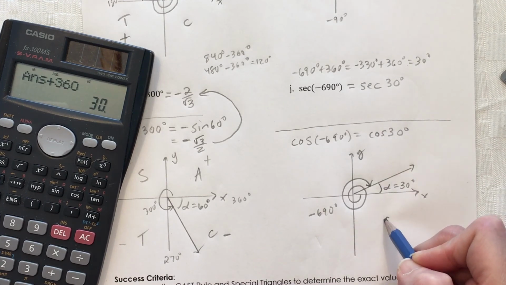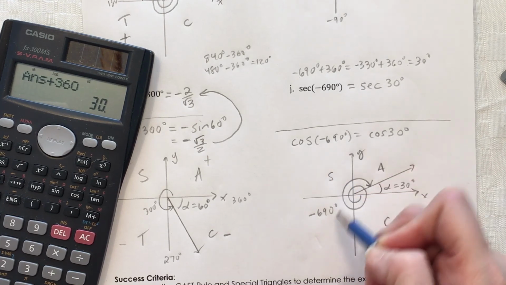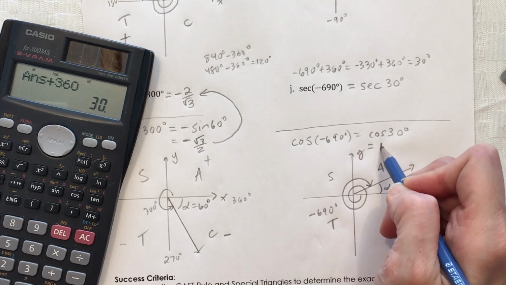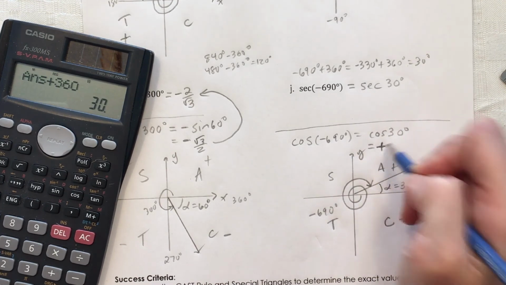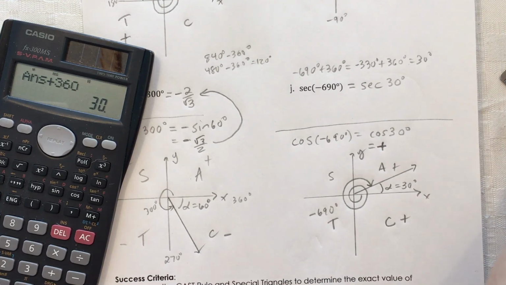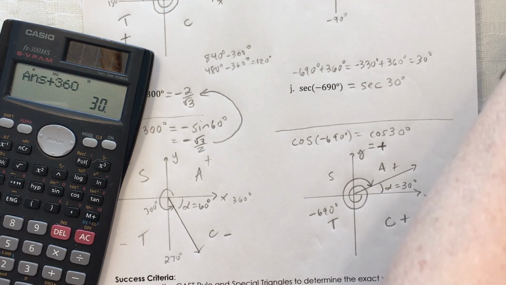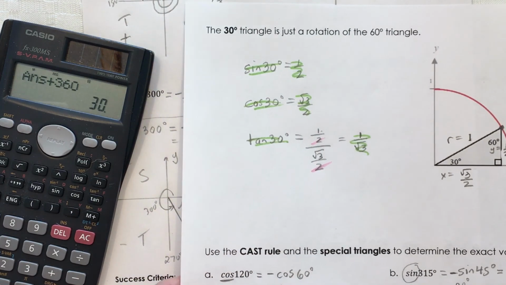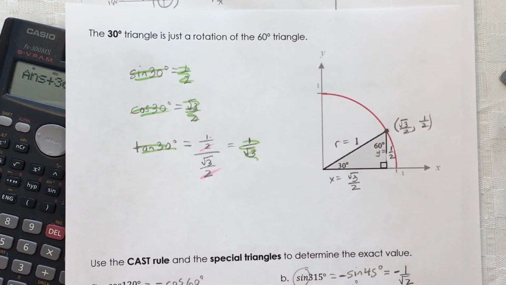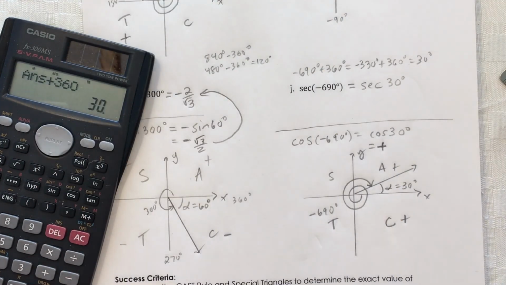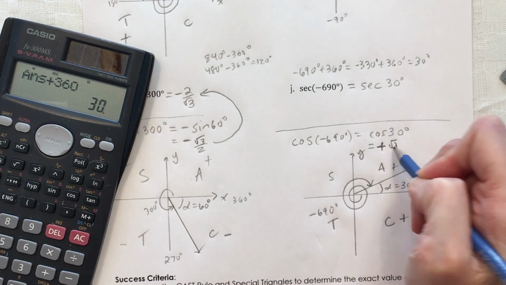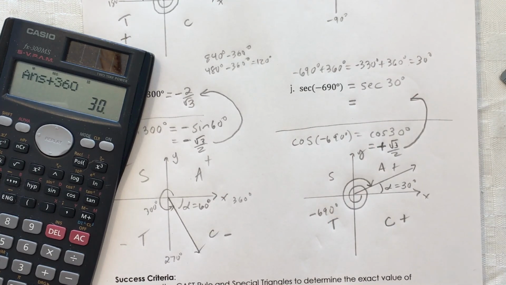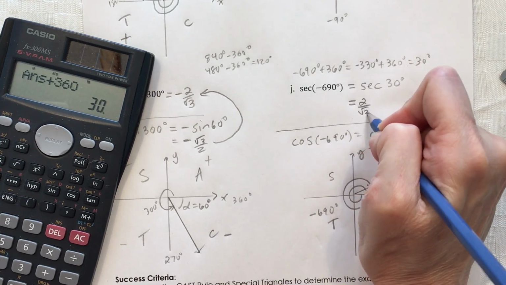By the CAST rule, C-A-S-T, cos is positive here and here. So it's going to be positive cosine of 30. And the cosine of 30 degrees was right here: cosine of 30 degrees is root 3 over 2. So it's going to be positive root 3 over 2. But we want the secant, so we're going to flip it upside down, 2 over root 3.